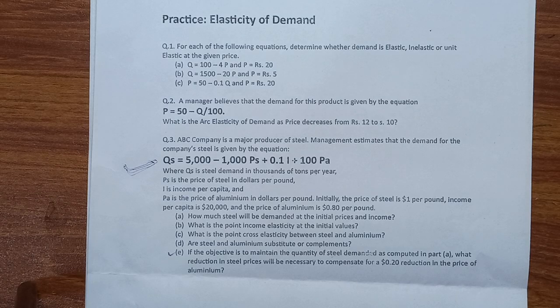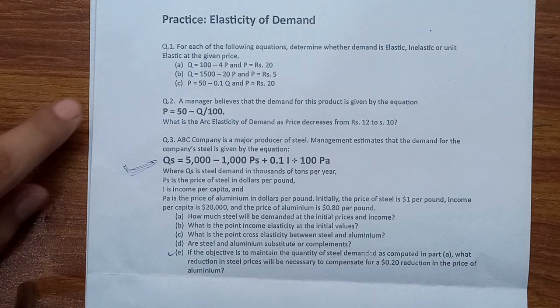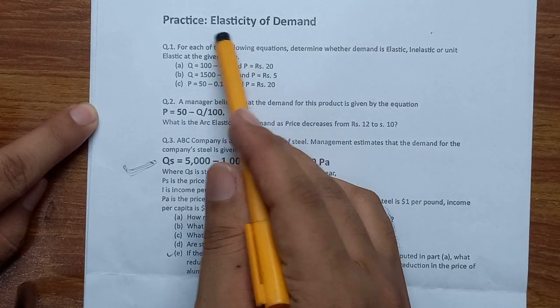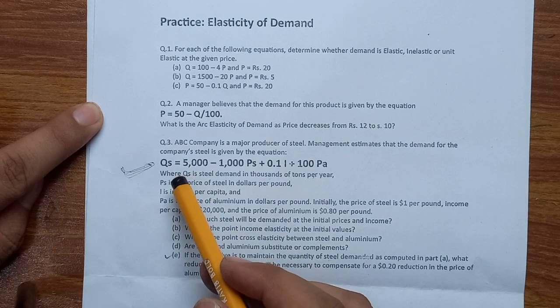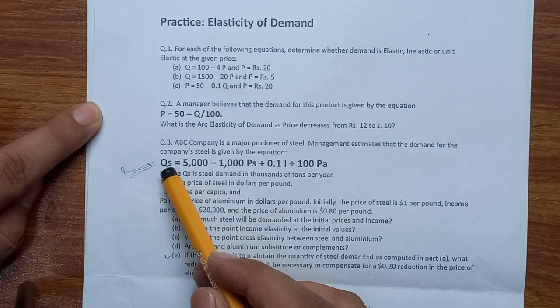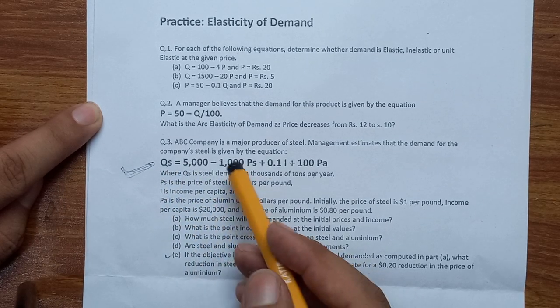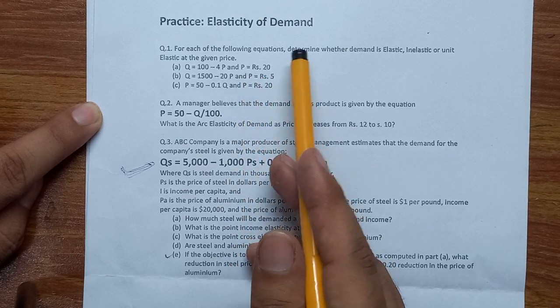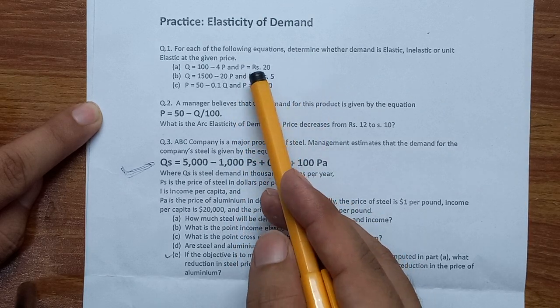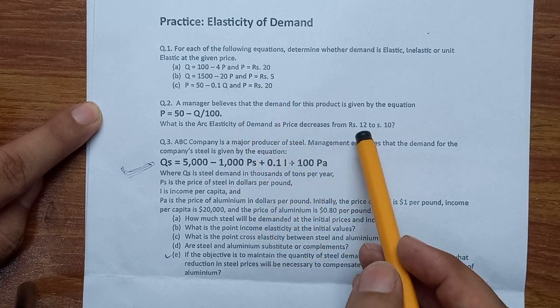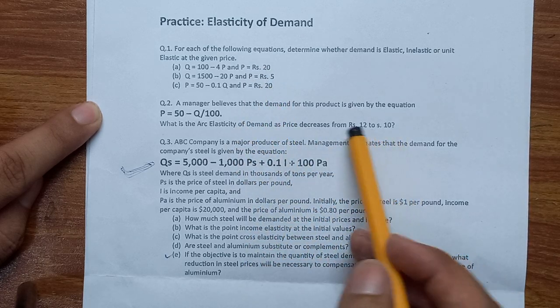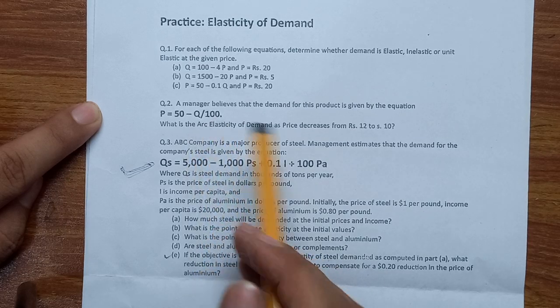Bismillahirrahmanirrahim. Here we have some questions and how to solve them. In this question we have elasticity of demand, and we have some questions about the demand function. So here we have different elasticities of demand. When we have one price, we will use point elasticity of demand, and where we have two prices, we will use arc elasticity of demand.